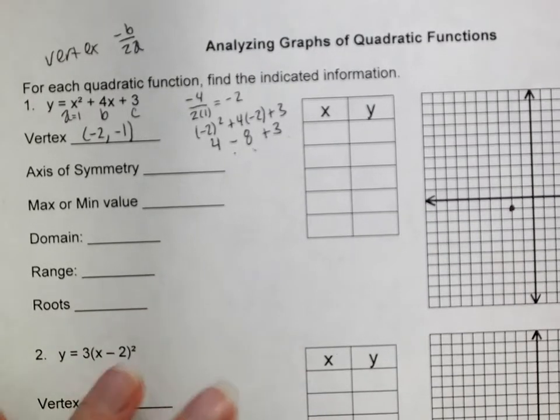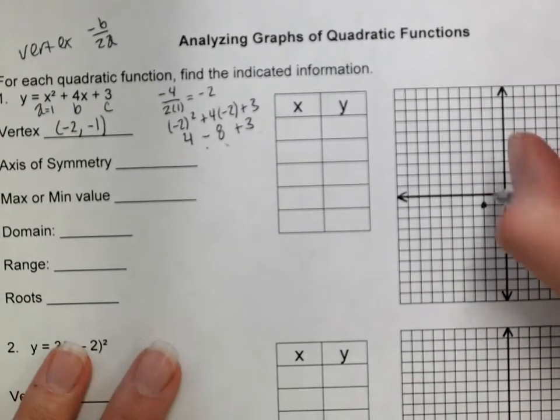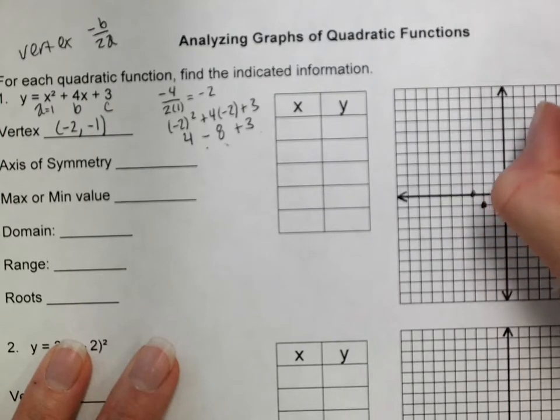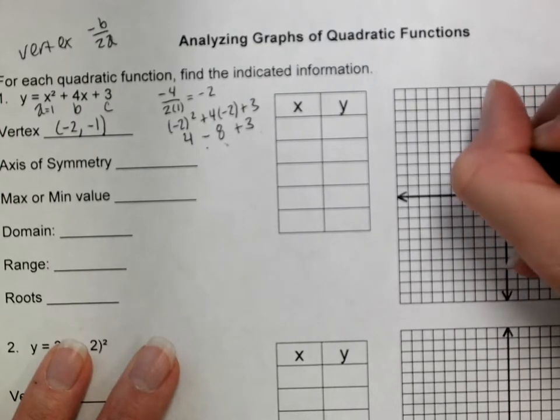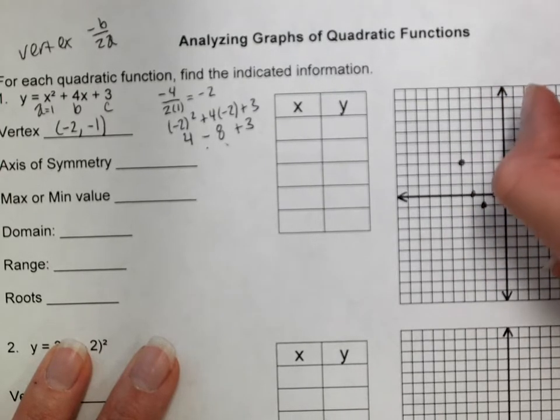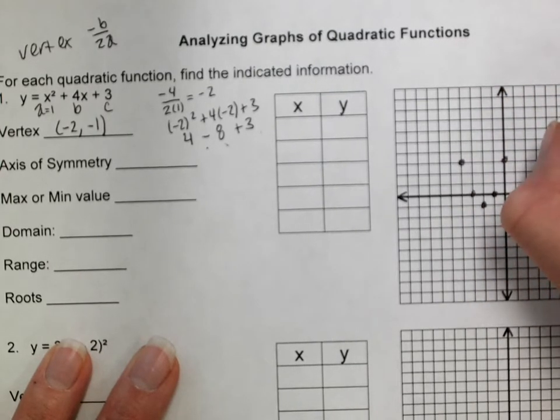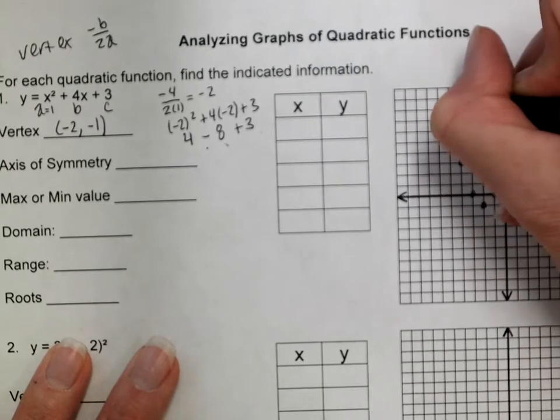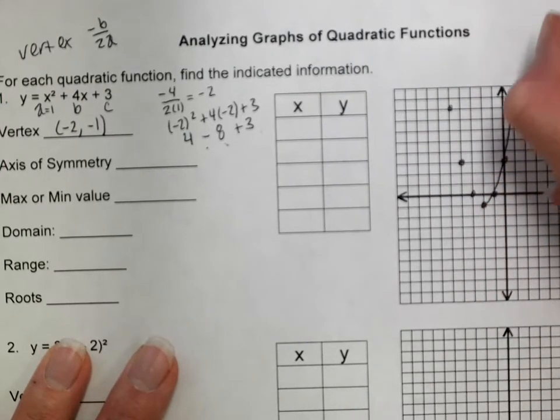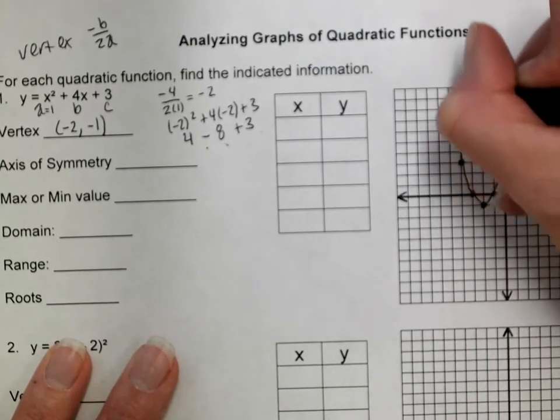From there, I can go ahead and draw the rest of my graph because I know it's going to be 1, 1, and then 2, 4, 2, 3, 4. And if I wanted to keep going, and I'm going to, just for fun, it would be 3, 9. And here's my graph. Okay.